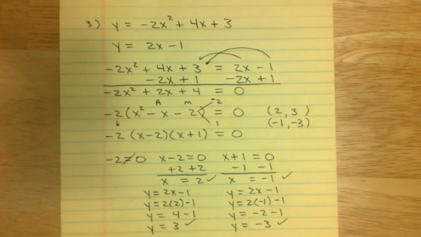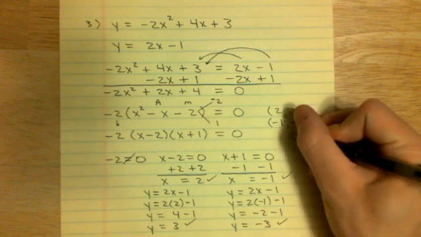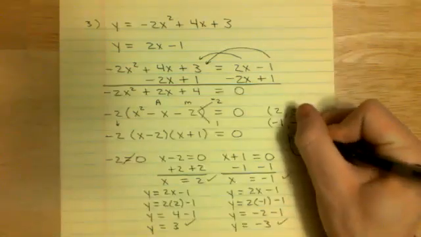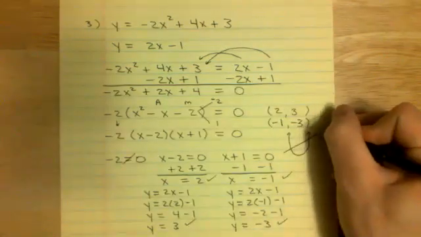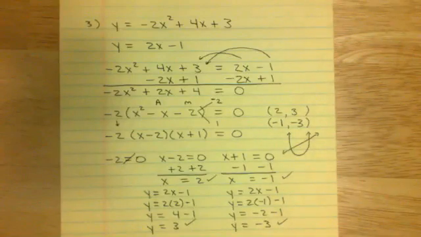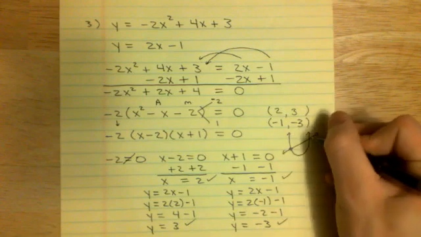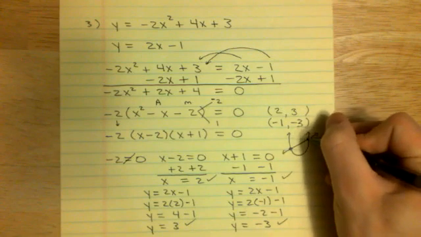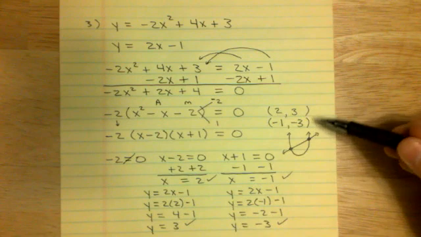And that's it. So if you were to graph these two equations, you would get something that looks like this. You would have a line running through it. So the U shape and the line are going to cross twice, right here and right here. And these are going to be the two ordered pairs that they cross at.